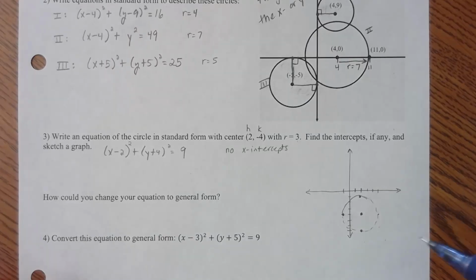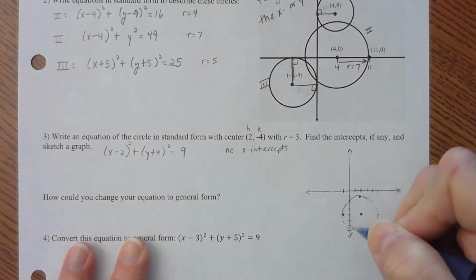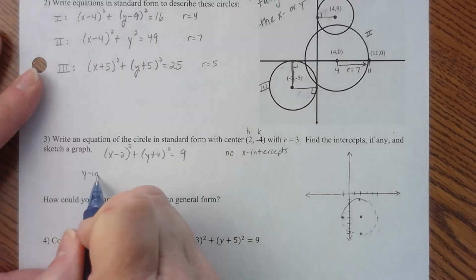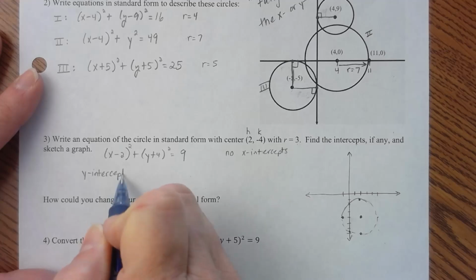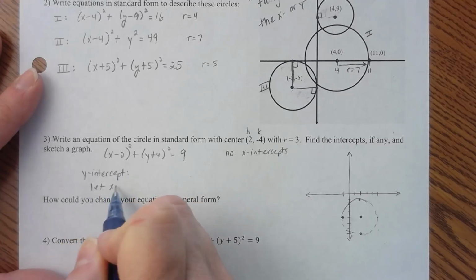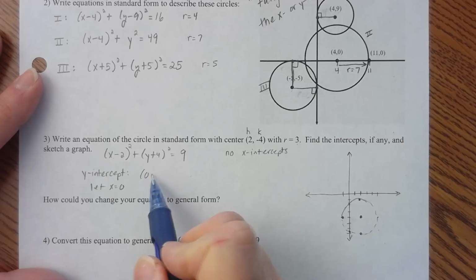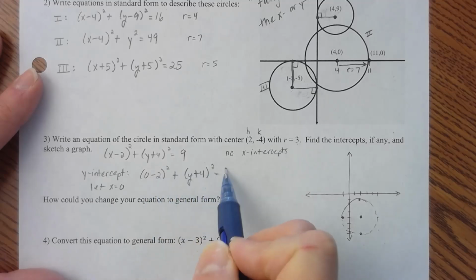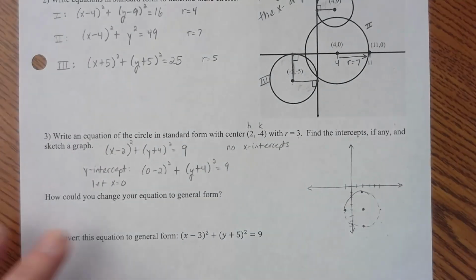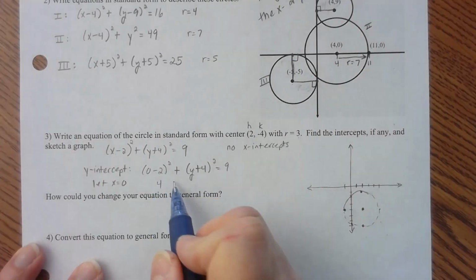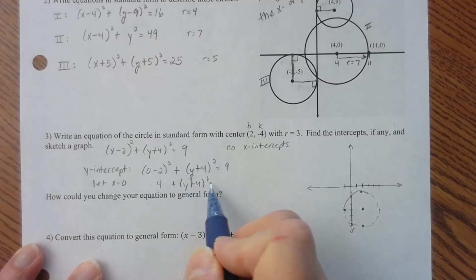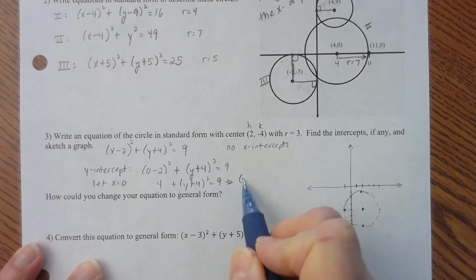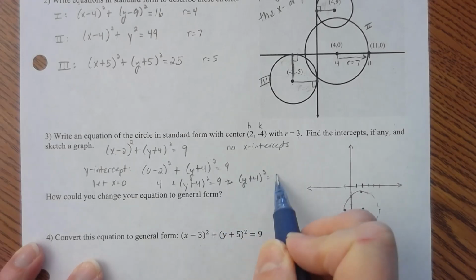But I can calculate the y-intercepts because it looks like I have 2 of them, one here and one here. When you calculate a y-intercept, you let x equal 0. So I'll substitute 0 in for x. And then just do some calculating. Negative 2 squared is 4. I'm going to subtract 4 over here. So I get y plus 4 squared equals 5.